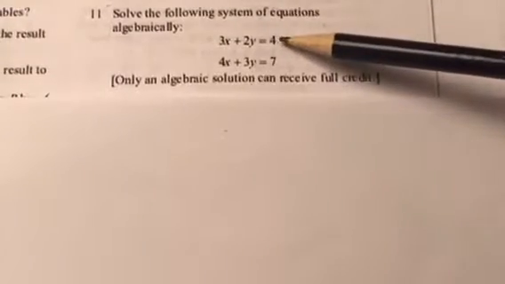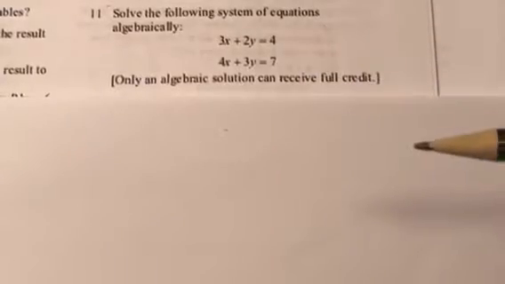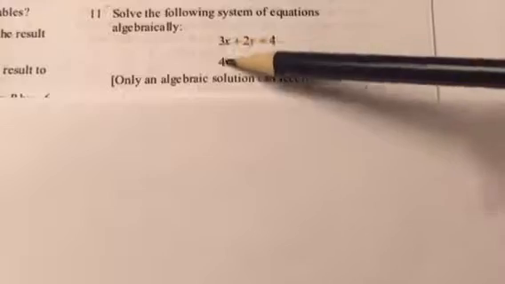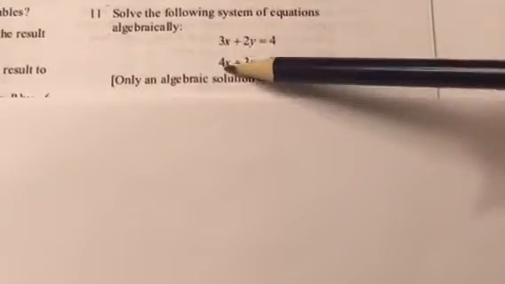Number 11 is solve for the following system of equations algebraically, meaning not graphically and not by guessing and checking. So I'm going to go ahead and do process of elimination instead of substitution. And I see that I don't have any common coefficients for the variables or opposites.